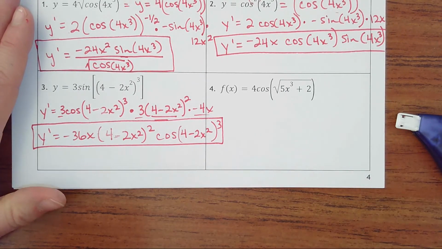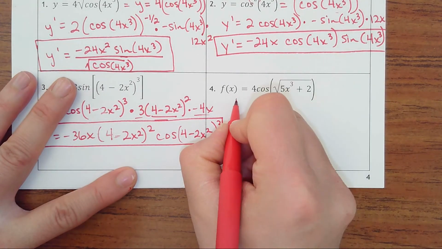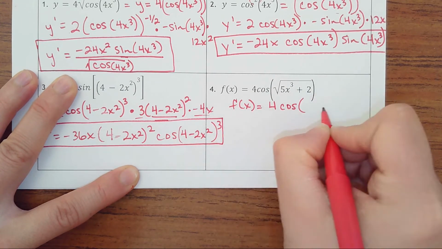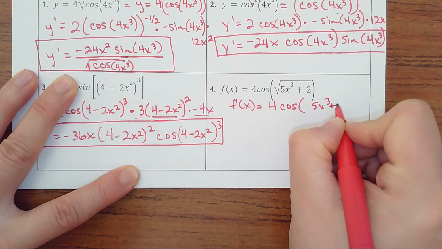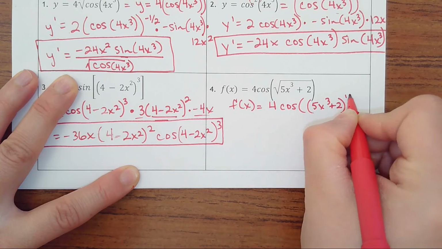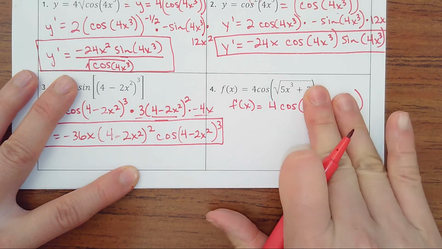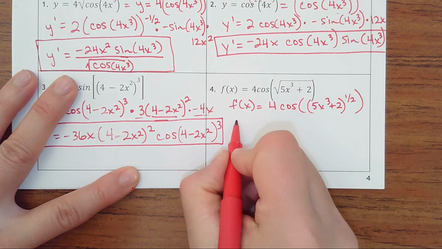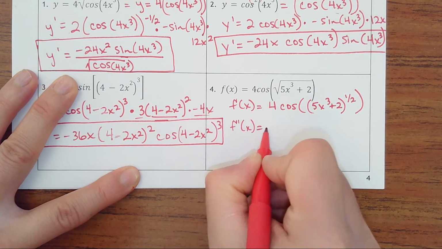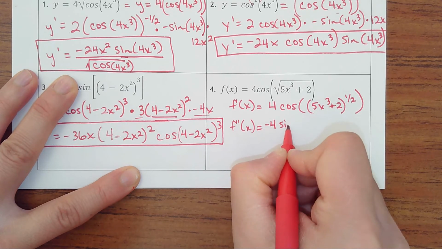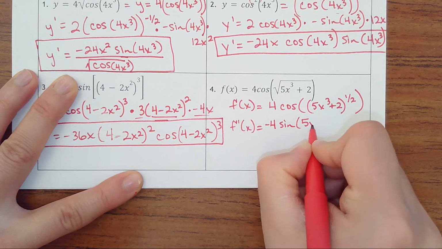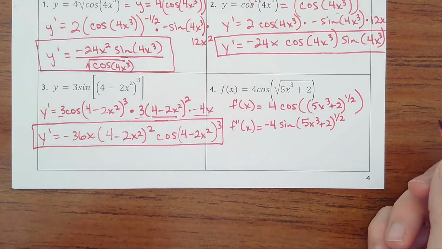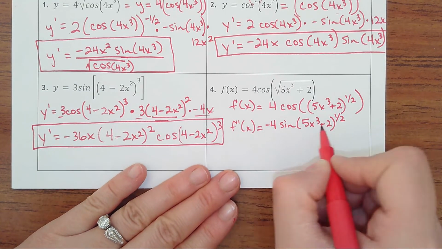Okay, and then the very last one's similar to that. Let's rewrite how this looks. 4 cosine of 5x cubed plus 2, all of that's under square root, so it's to the 1/2 power. So right now I've just got 4 cosine of something. Derivative of cosine is negative sine, so that becomes negative 4 sine of 5x cubed plus 2 to the 1/2, or you could have left that as a square root.